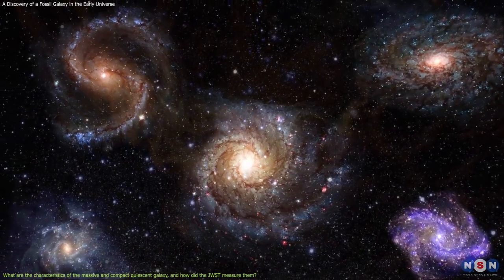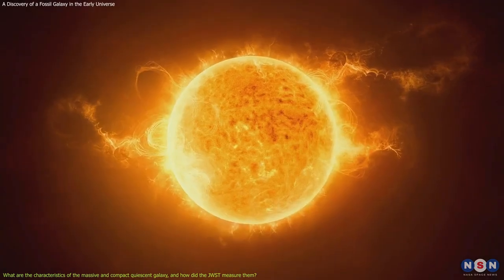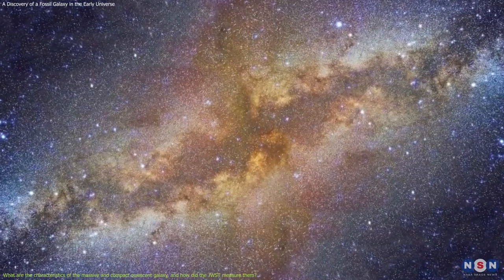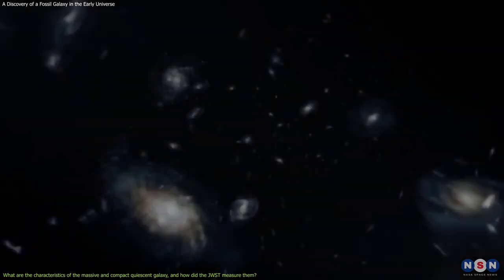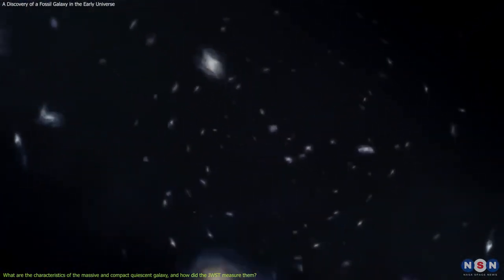They are also very rare in the early universe, as most galaxies at that time were still forming stars and had irregular shapes. However, the quiescent galaxy that Webb discovered is one of the most extreme examples of this type of galaxy. It has a mass of about 300 billion times the mass of the Sun, which is comparable to the mass of the Milky Way. However, it has a size of only about 1.5 kiloparsecs, which is about 5,000 light-years, which is about 20 times smaller than the size of the Milky Way. This means that this galaxy is very dense, with a stellar mass density of about 1,000 times higher than the average density of the universe.